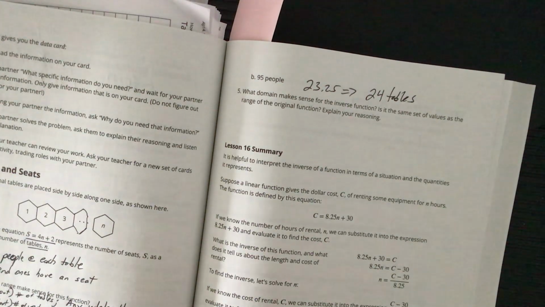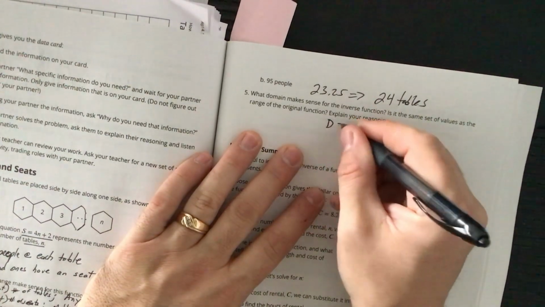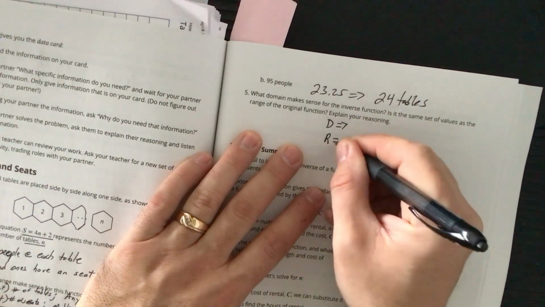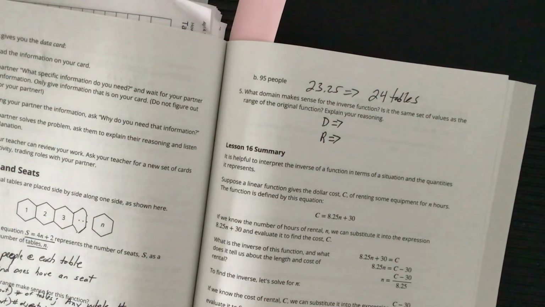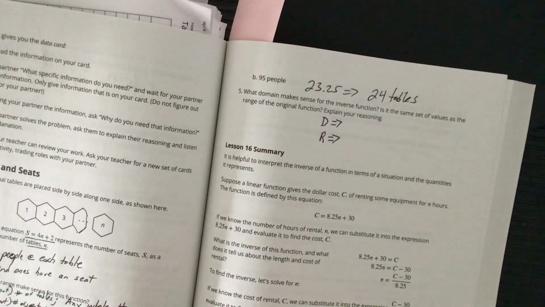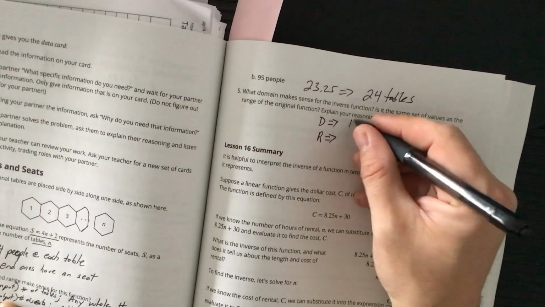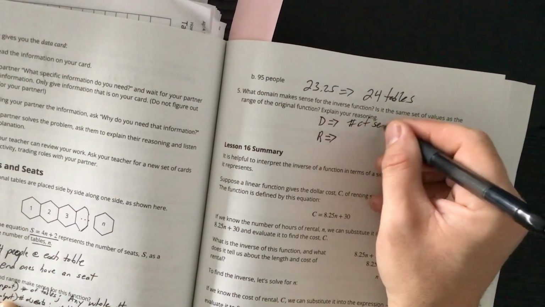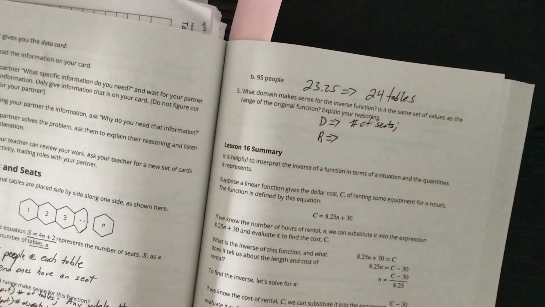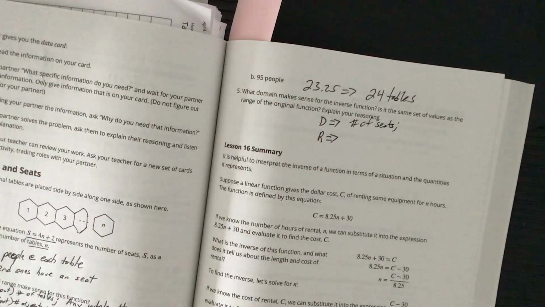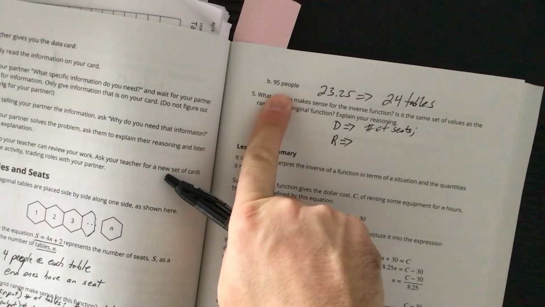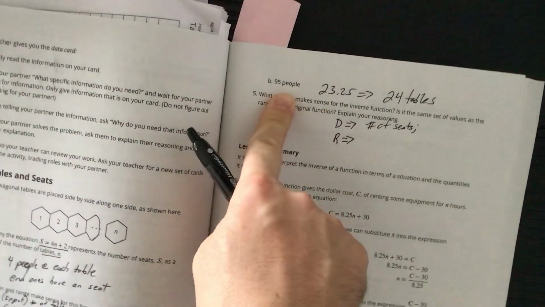Okay, what is the domain and range of the inverse? Well, they should switch, right? So now the domain is the opposite of what we wrote for number 2. Domain is number of seats. Now, number of seats does not have to be multiples of 4, clearly, since it gave us 95, it didn't come out nice.